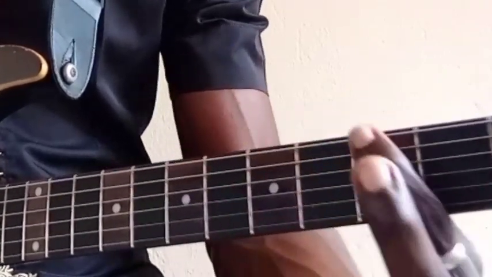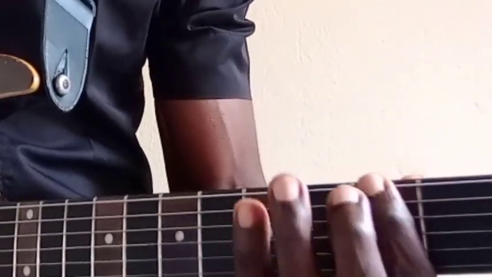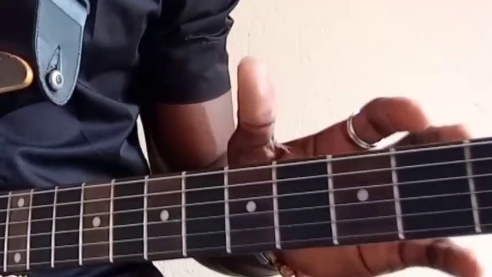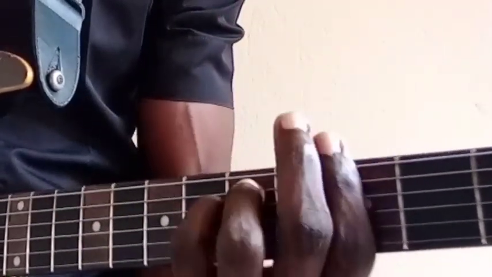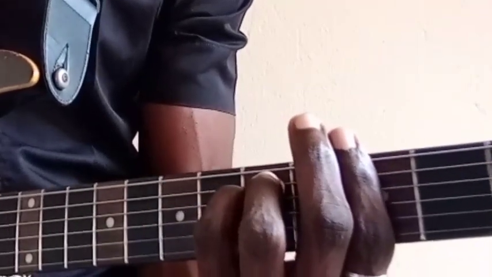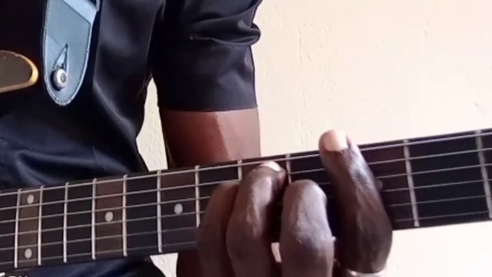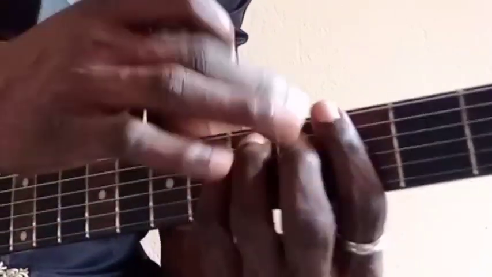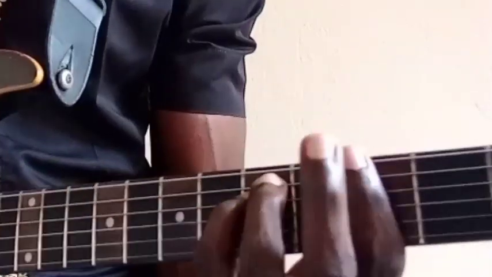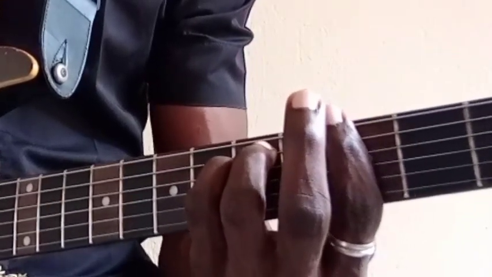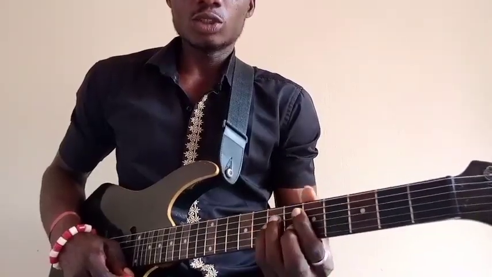Going to your Re now. Your Re now is in the key of G. But since Re is a minor note, you play it a minor chord. Instead of a major chord like this, you play it a minor chord. You remove this finger there, this Mi now. So those are the basic chords you need to know.